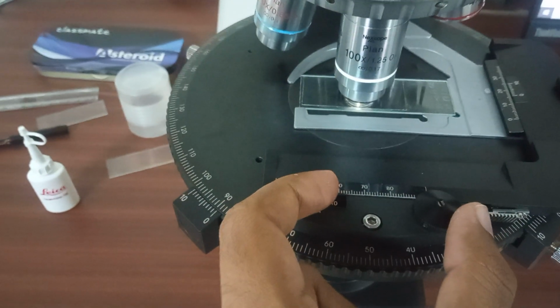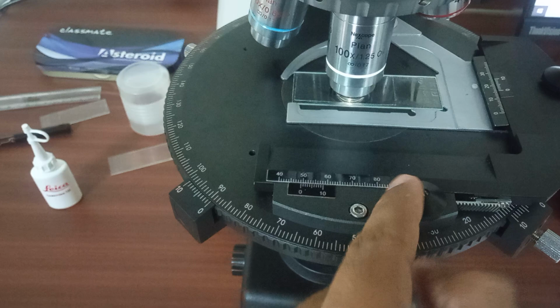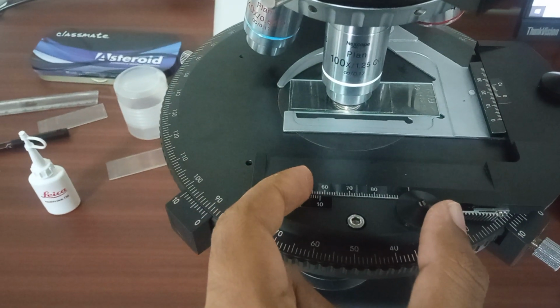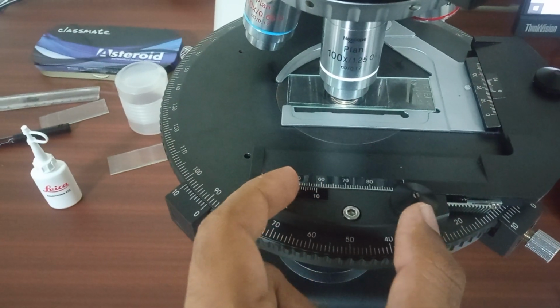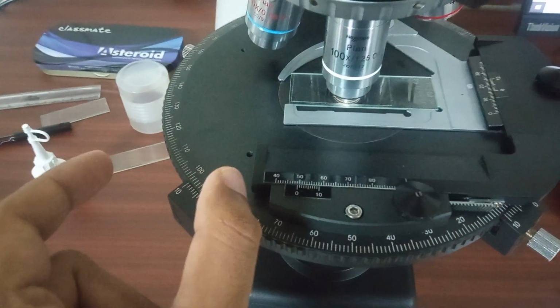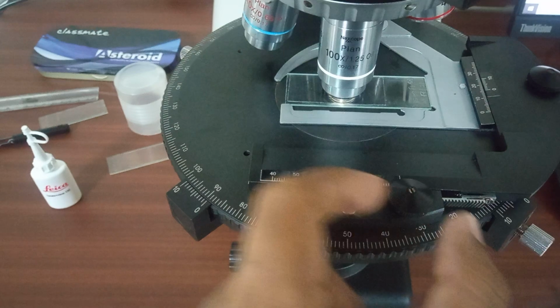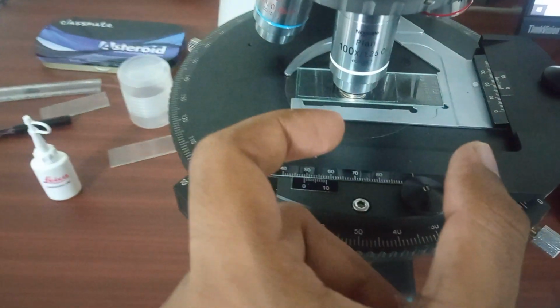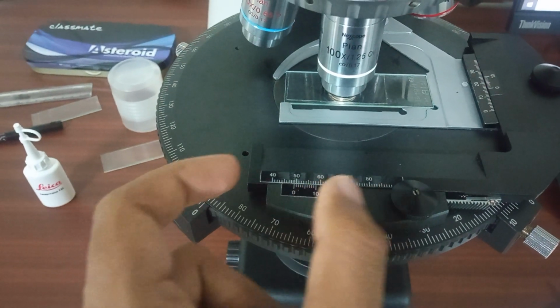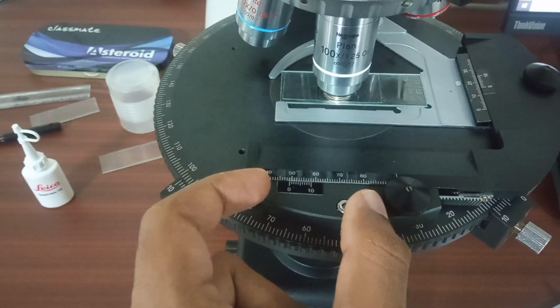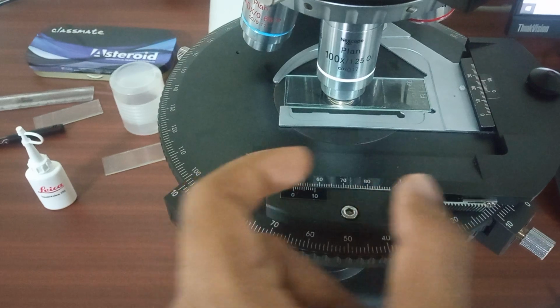Okay, if you have a slide here and you want to observe something from here to here, then you can move it clockwise. Then it will move your slide from here to here. So clockwise means it will move from right to left, and if you turn anti-clockwise, the observation slide will be moving from left to right.